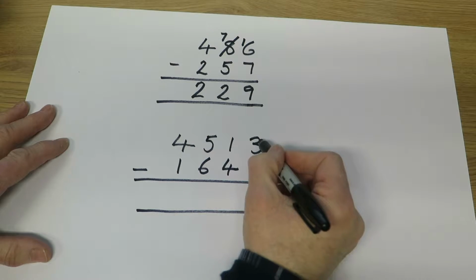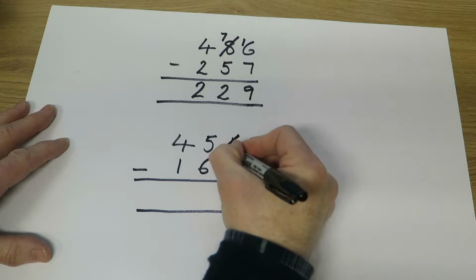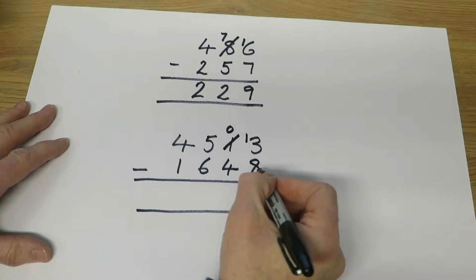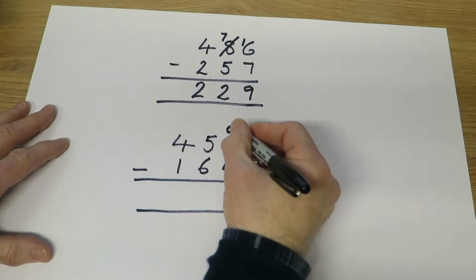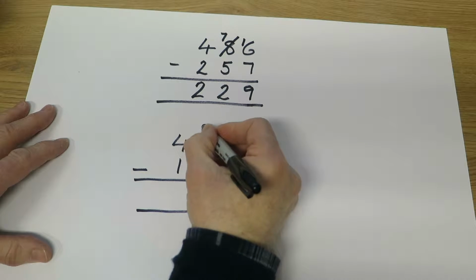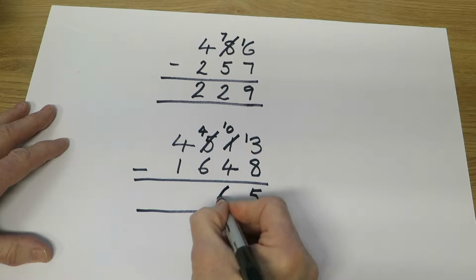Starting at the units, 3 units take away 8 units, so we need to get some extra units. We'll use that 10, leaving no tens, but now we've got 13 units. 13 take 8 is 5. 0 take 4 we cannot do in the tens, so use one of the hundreds. We've now got 10 tens. 10 take away 4 is 6 tens.